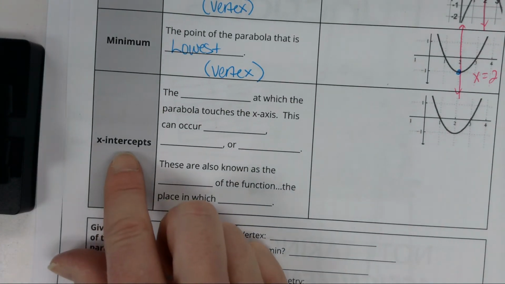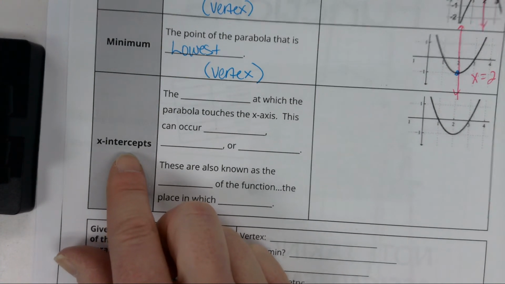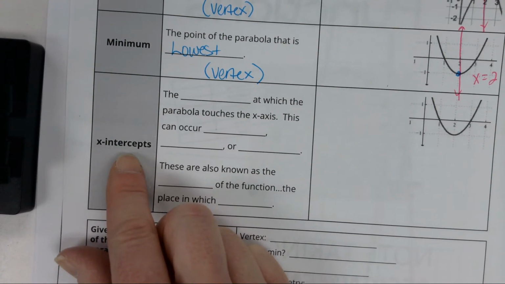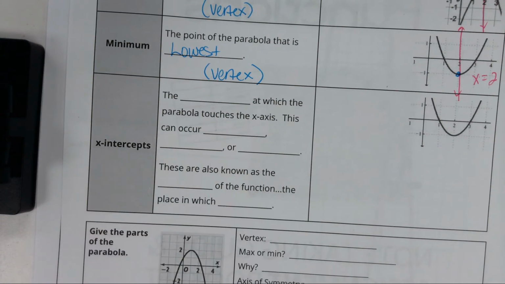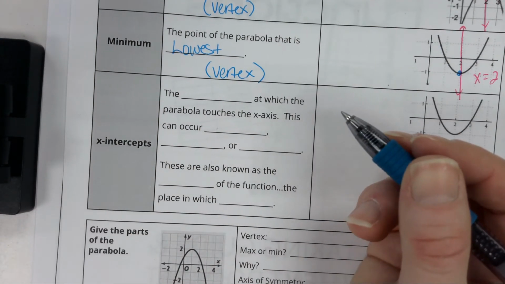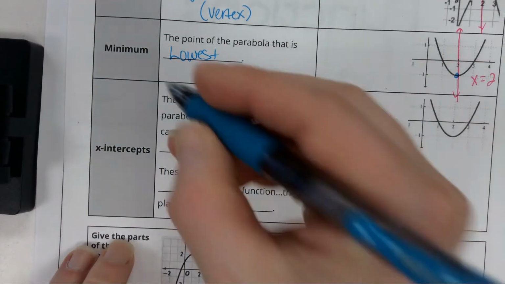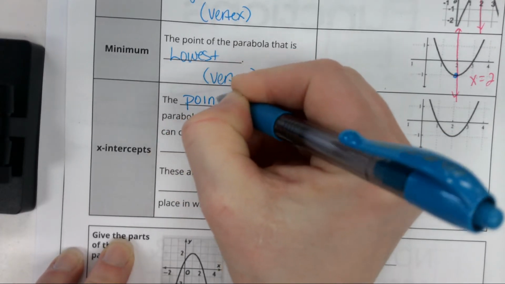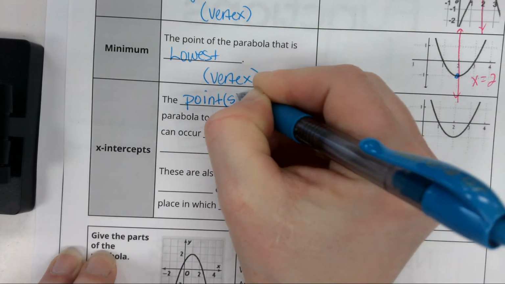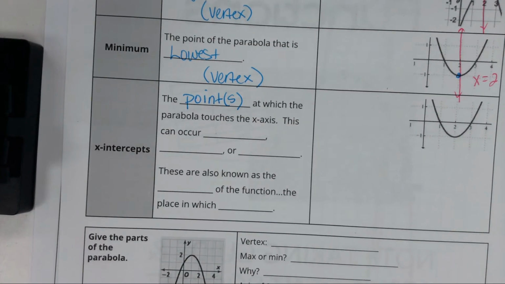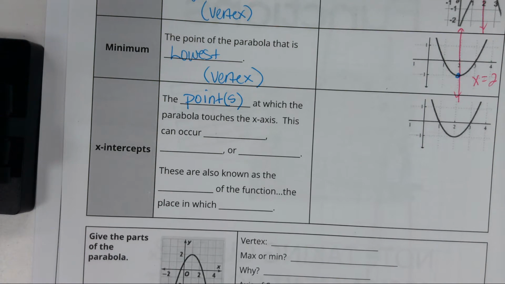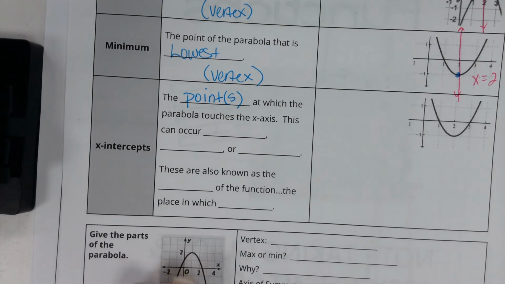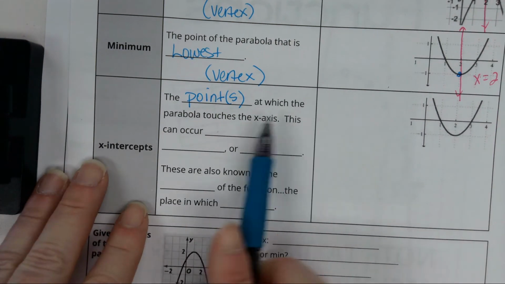X-intercepts. We've actually learned about x-intercepts and y-intercepts before, and they're not anything different. The x-intercept is going to be, and actually sometimes there's going to be more than one. So I'm going to write the point, and then in parentheses I'm going to put a plural or points, because sometimes it can be 1 point, and sometimes it can be 2 points, and sometimes it can be no points. I'll show you how. I'm going to show you some pictures. So it is the point at which the parabola touches the x-axis.